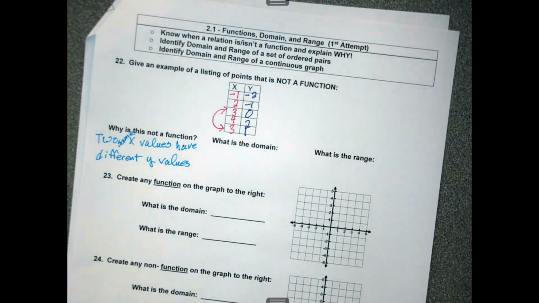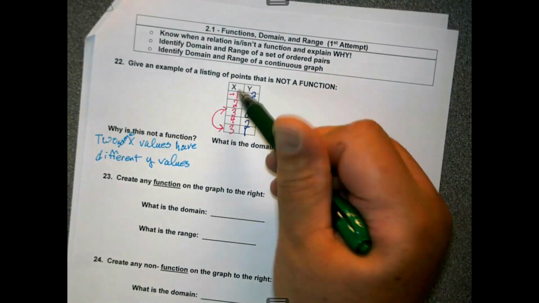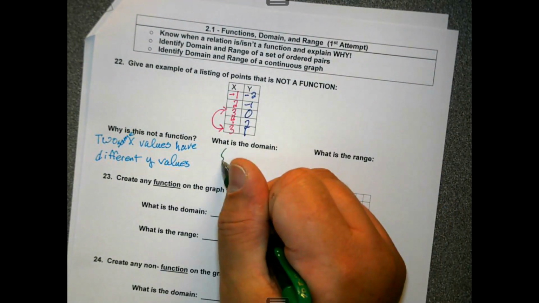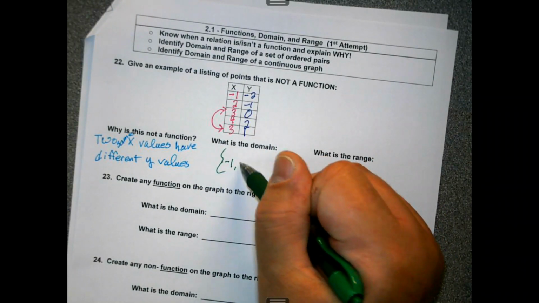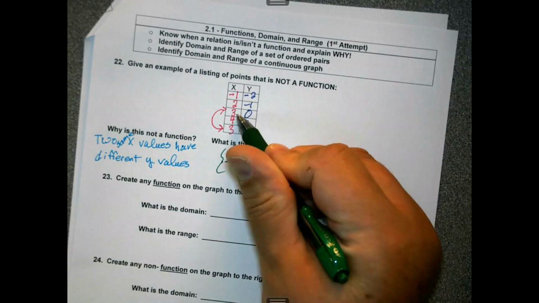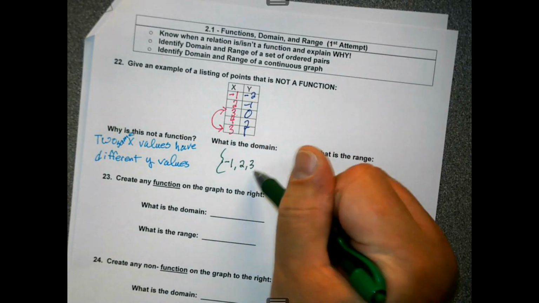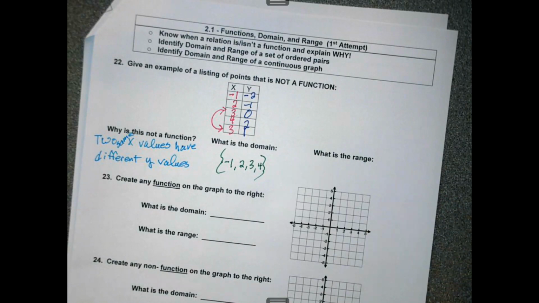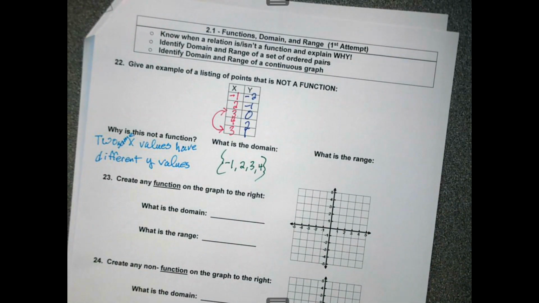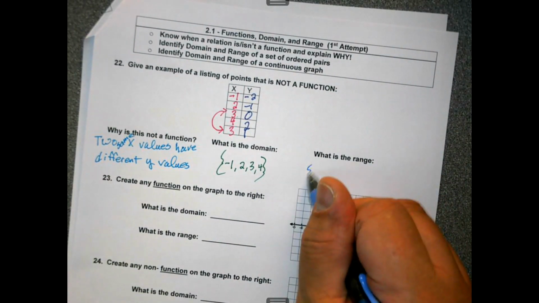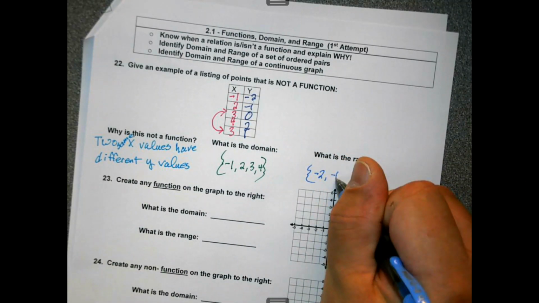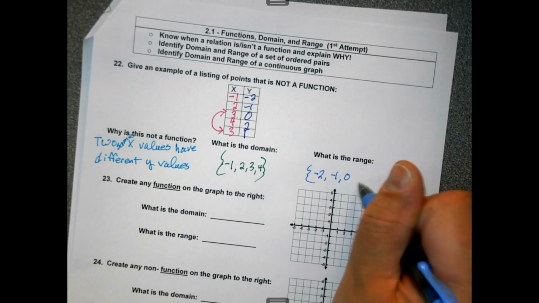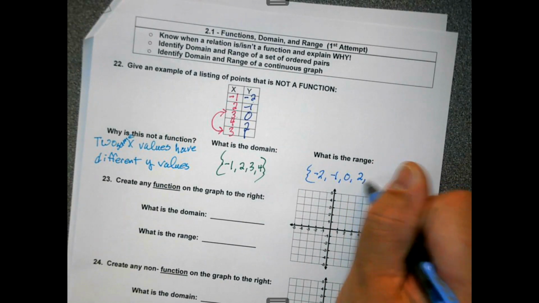What's our domain? Our domain is going to be, now these are points, so I have to use brackets. -1, 2, 3, and 4. The range, -2, -1, 0, 2, 1.